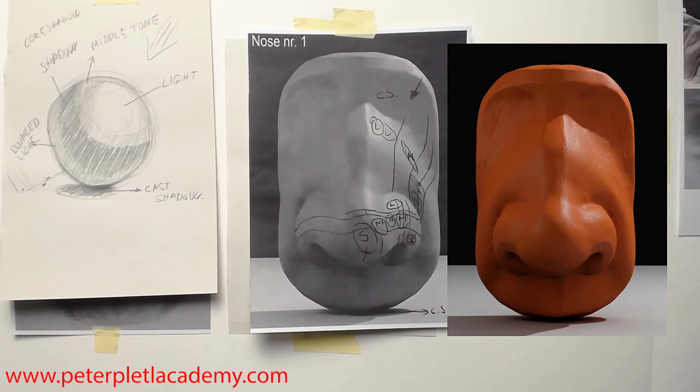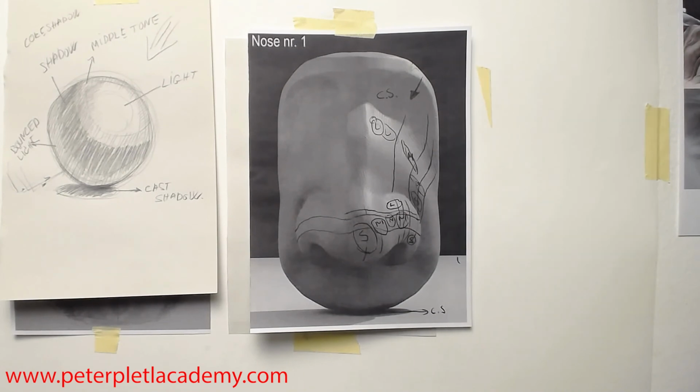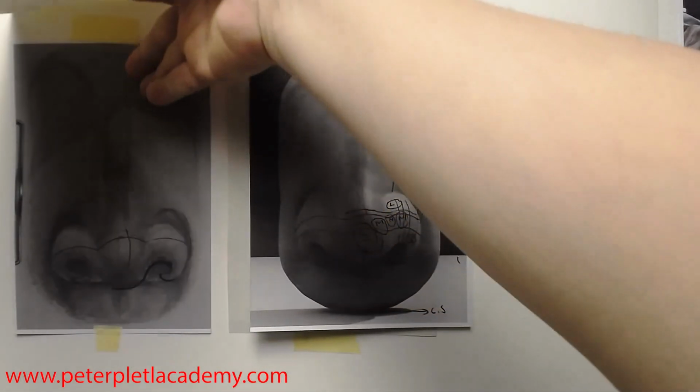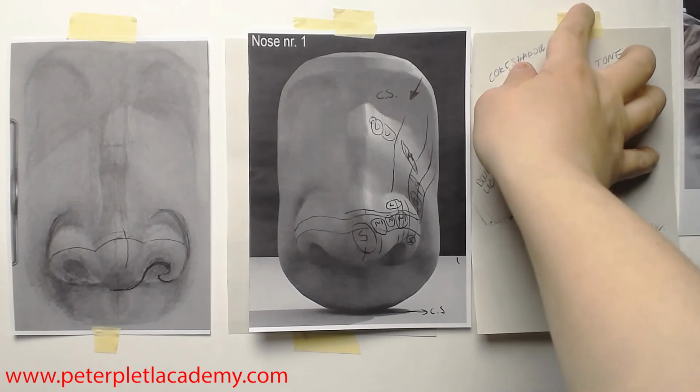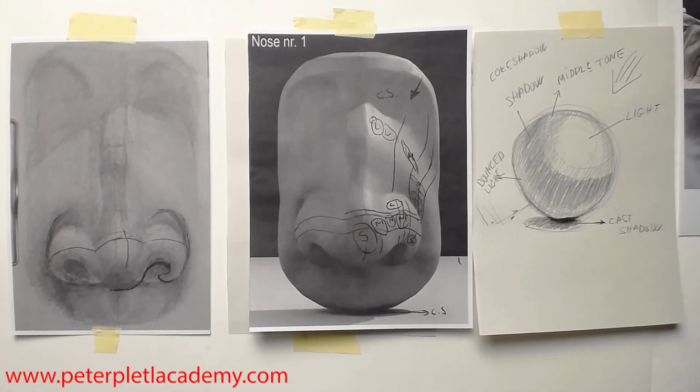So I think it's exciting. I think in about 2 weeks we will have all the parts of the face. So let's put this here, so the whole picture is visible.